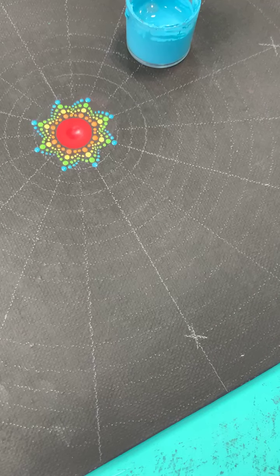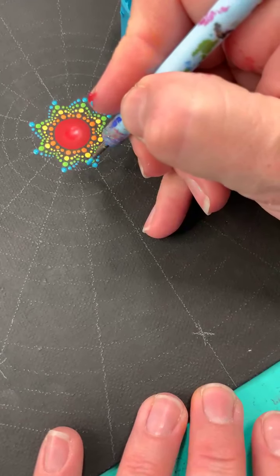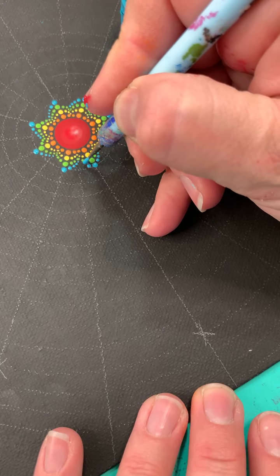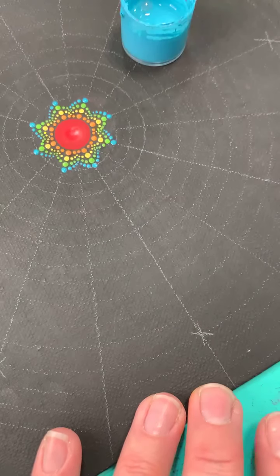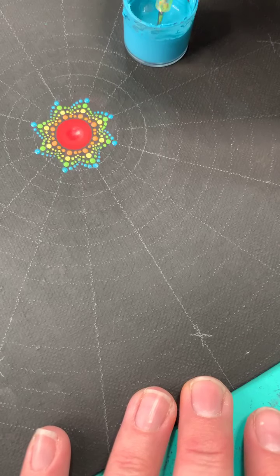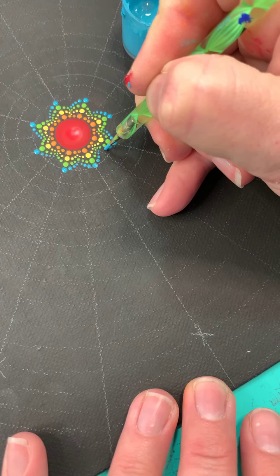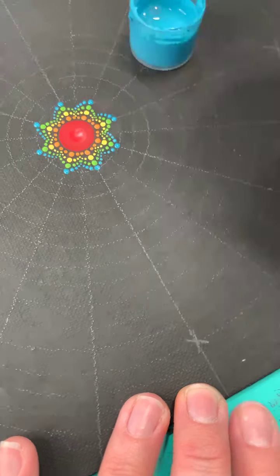All right. So now we go in and do the next. See, and that's a little bit thick. So I'm going to go back to this tool and see if I can make it work. There we go.